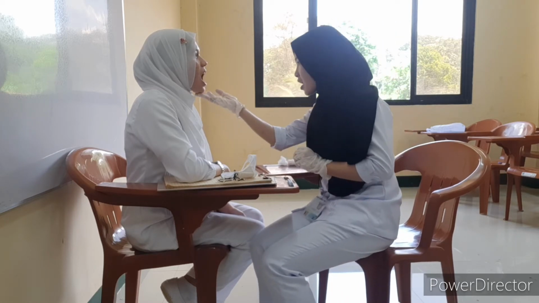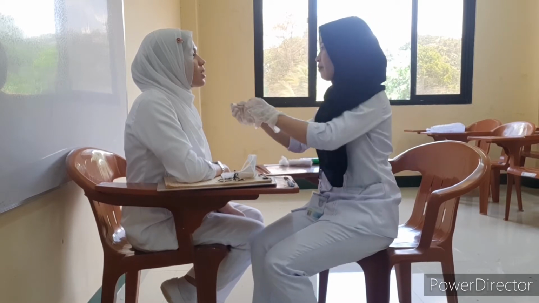And then ask the client to open her mouth. This is for assessing the oral cavity. So now open your mouth. And then remove the dentures if any. If able, you may ask the patient to do this himself or herself. So inspect the condition and breath. This is to inspect the gums clearly.